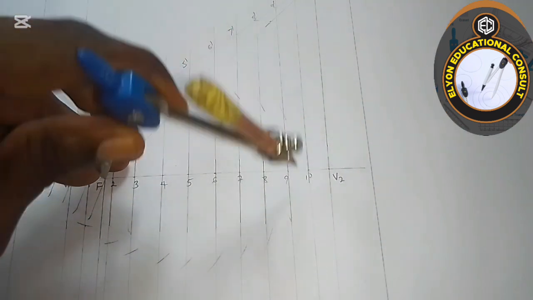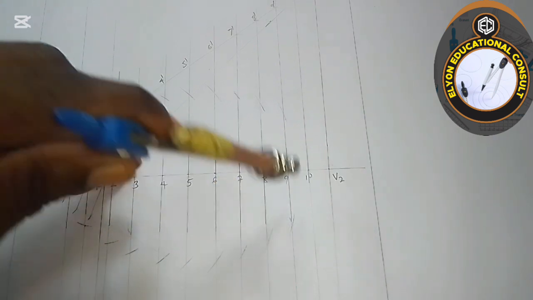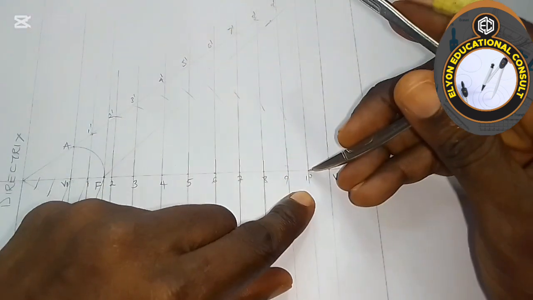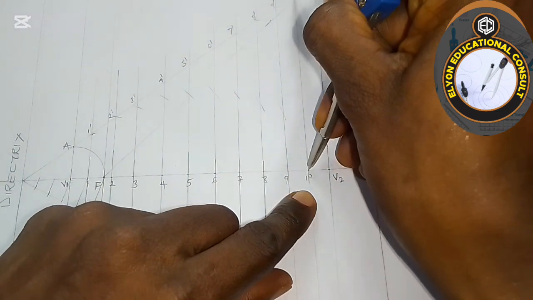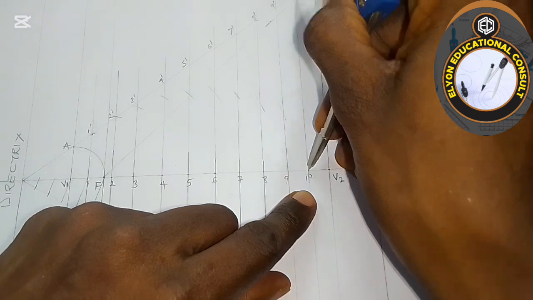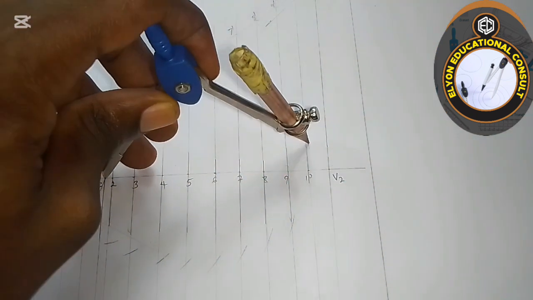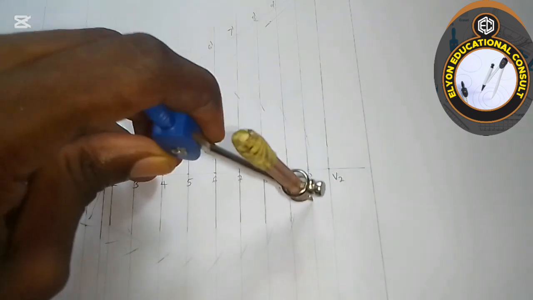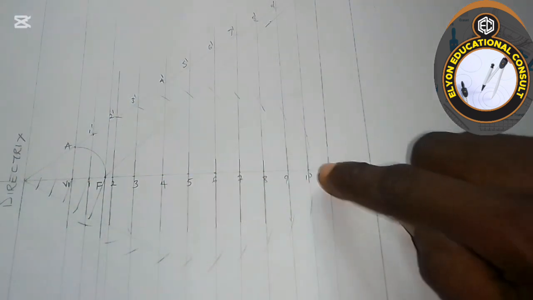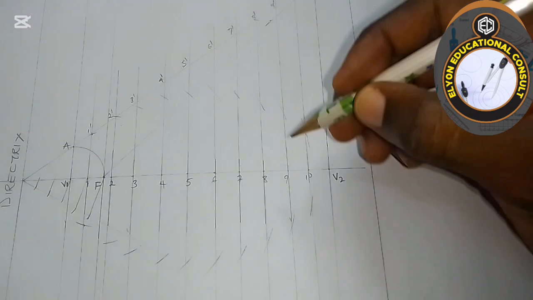We have this, as you can see. Then we do for 10. Then place on the focus, always come back to the focus. Then we have this, you can see. So this is the second point.